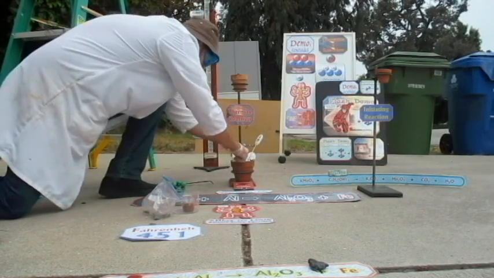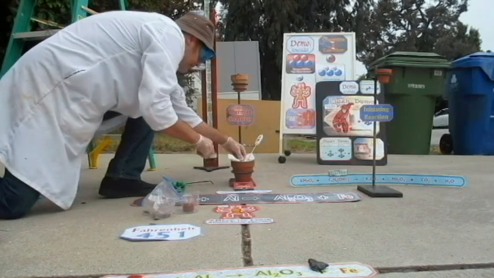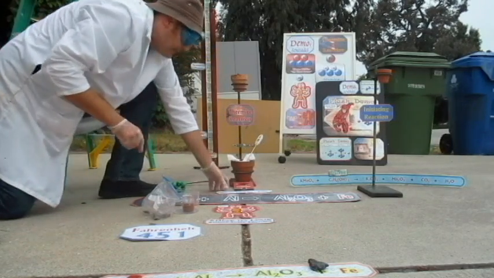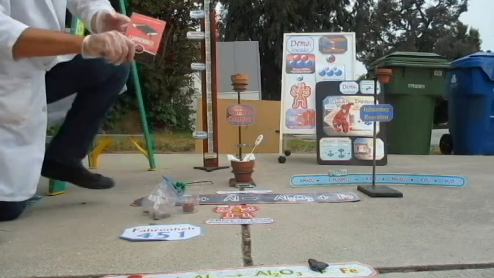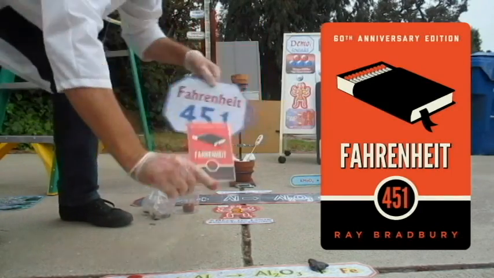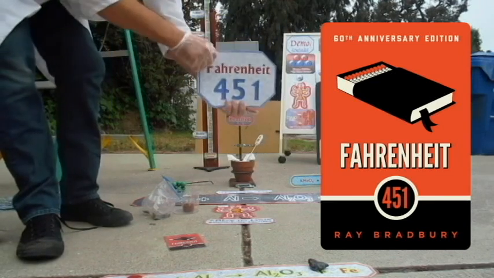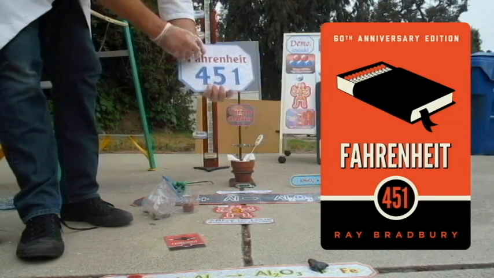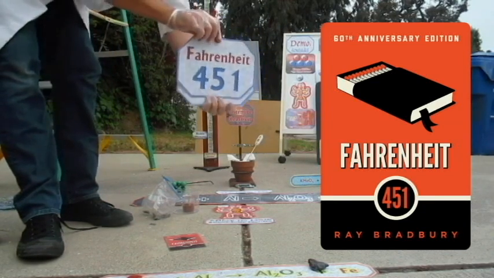You gotta put some sand on it to hold it down, okay? And I'll put the salt on top. If you reach that temperature of Fahrenheit 451, okay? Of course, Fahrenheit is garbage. Fahrenheit we don't really like to use in science. It's a terrible, terrible scale.